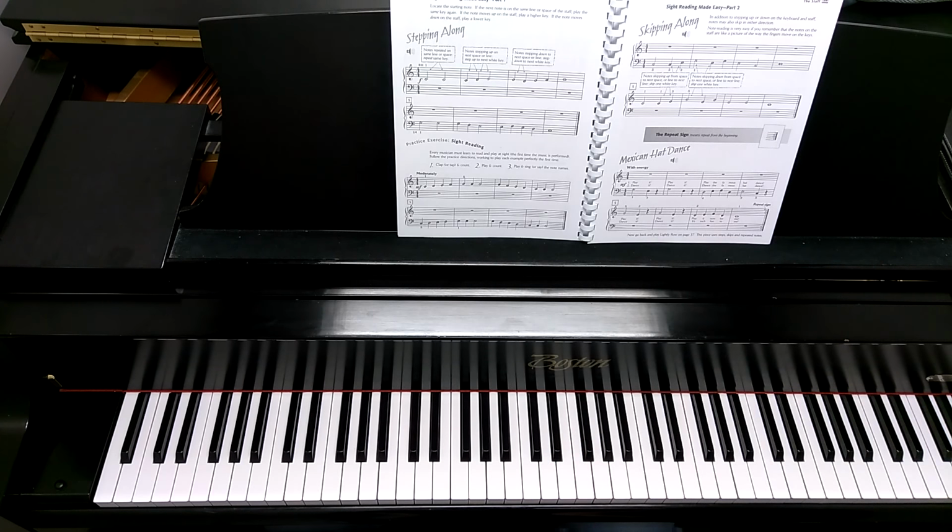Now remember, if the note moves up on the staff, you have to play a higher key to the right. And if the note moves down, play the lower keys. Same thing goes for the left hand. The first note here is G.